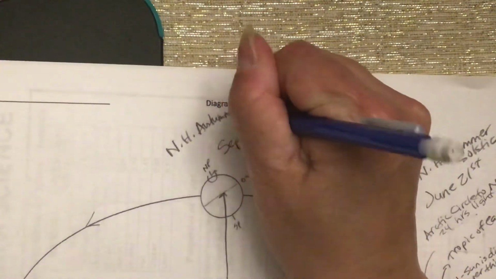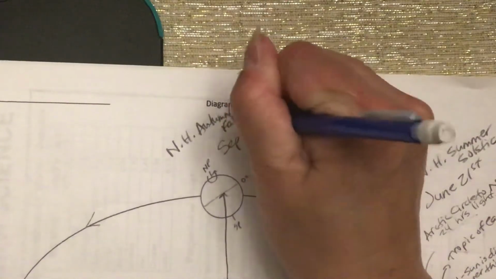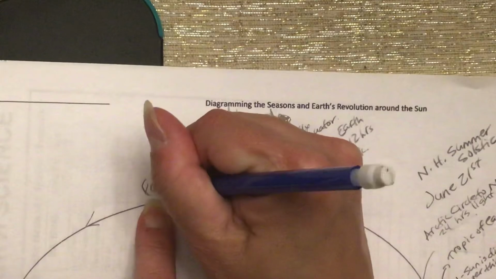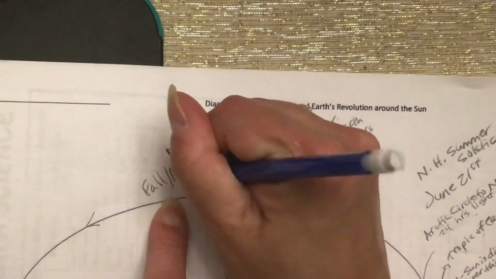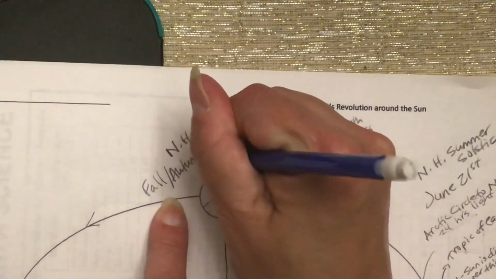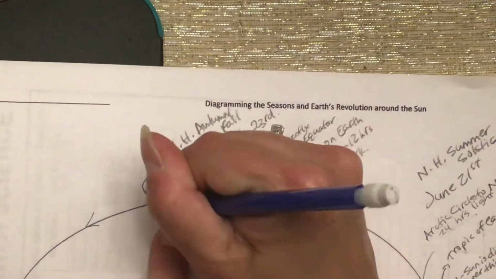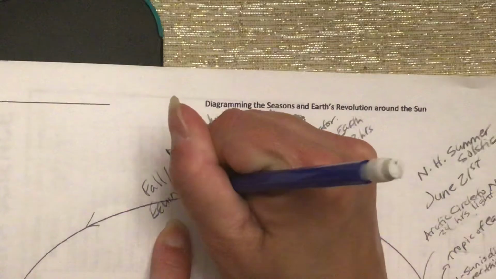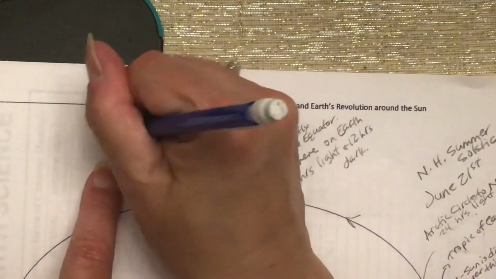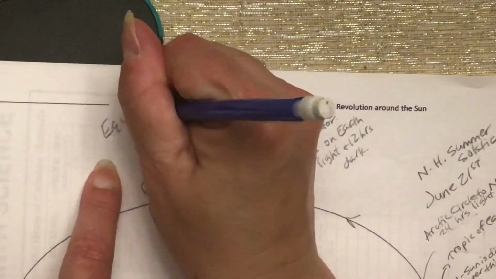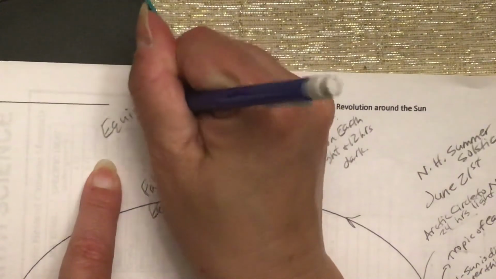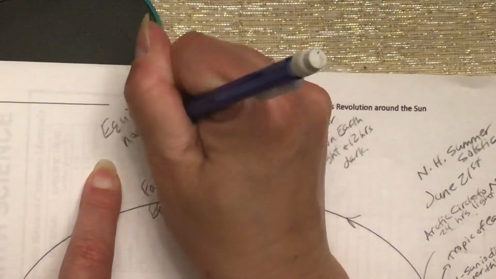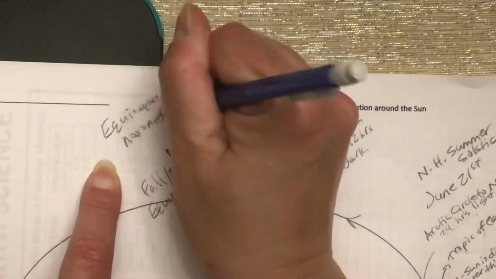What's another word for autumn? It's okay if you want to say fall. That's fine. And what do we call this? This is the fall or autumnal equinox. Okay, remember, let's just write this down. Equi means equal, and nox means night. Okay.